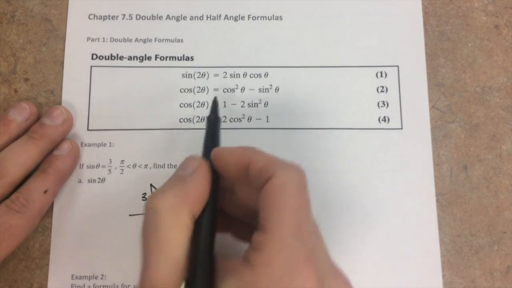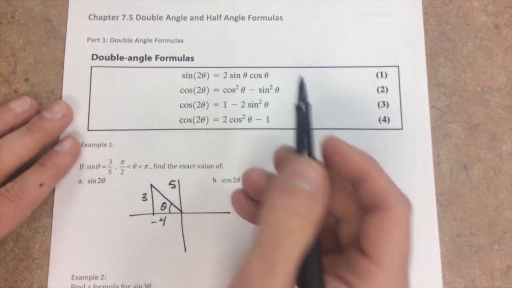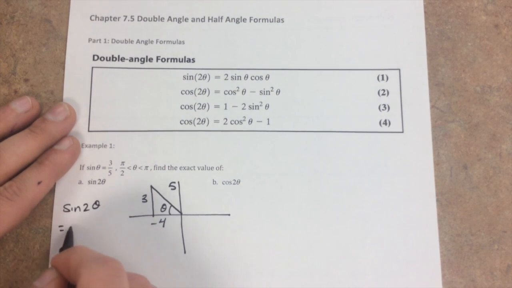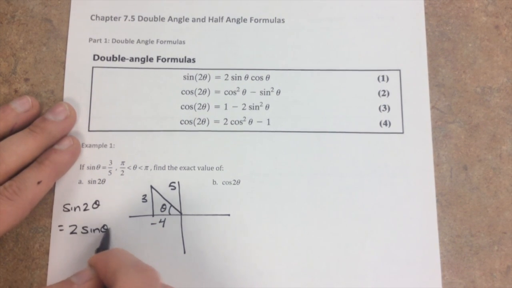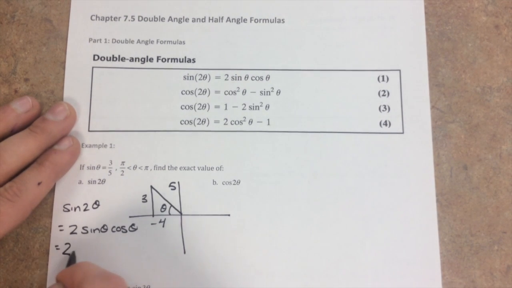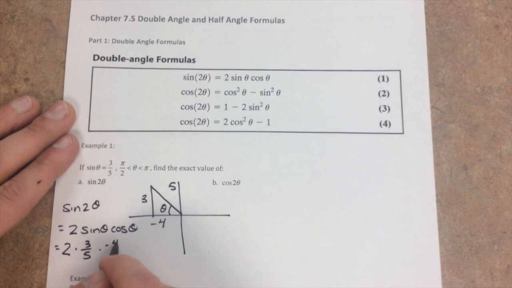Sine of 2 theta, we go to this formula, 2 sine theta cosine theta. So sine 2 theta is the same thing as 2 sine theta cosine theta. Well, we know what sine theta is, 2 times 3 over 5, and cosine theta is negative 4 over 5. So 2 times 3 times negative 4 is negative 24 over 25.